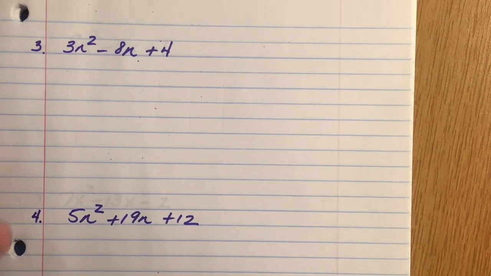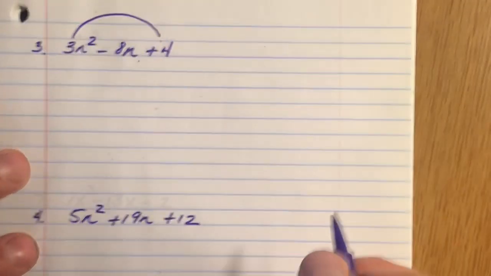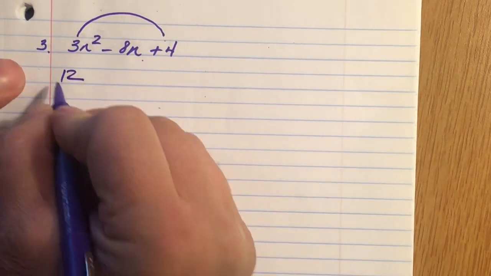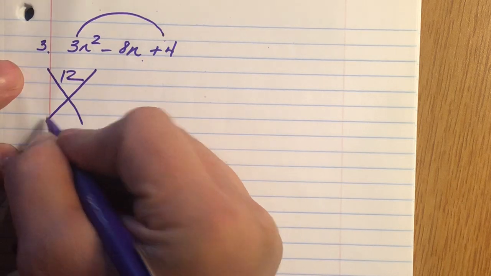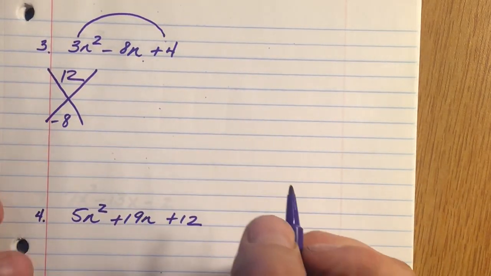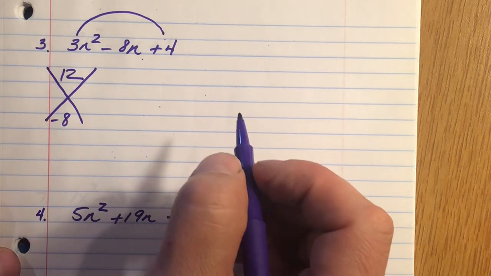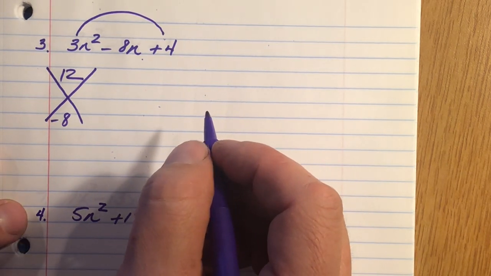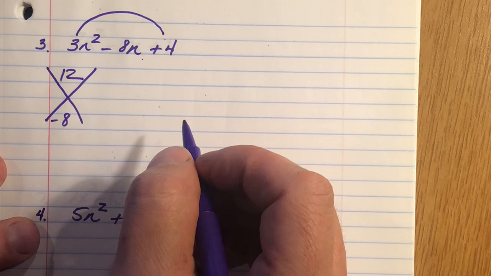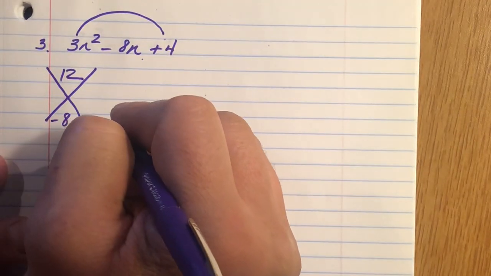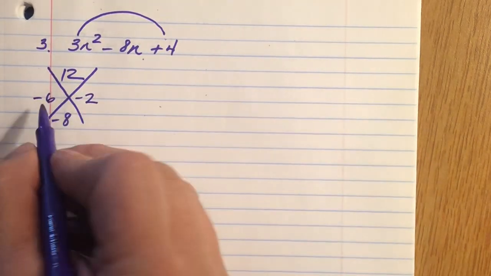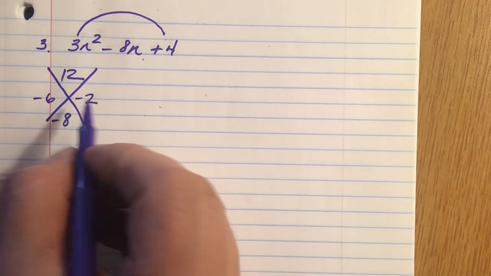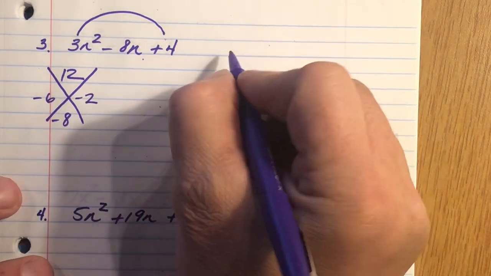All right, number 3. Number 3, here we go. So again, multiply A times C. I get 12, make my X, okay? And B goes in the middle there, or I'm sorry, at the bottom there. Let's see here. Factors of 12 that add up to a negative 8. Well, what about this? What about negative 6 and a negative 2? Negative times a negative is a positive. And if I add them up, I get negative 8. Looks like it works.